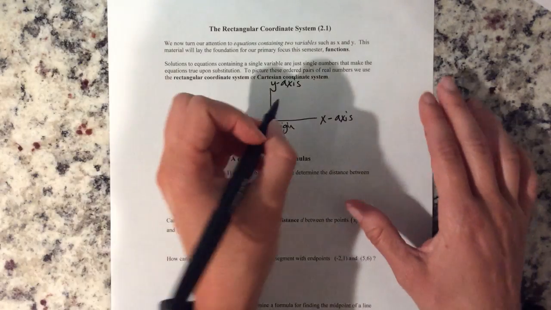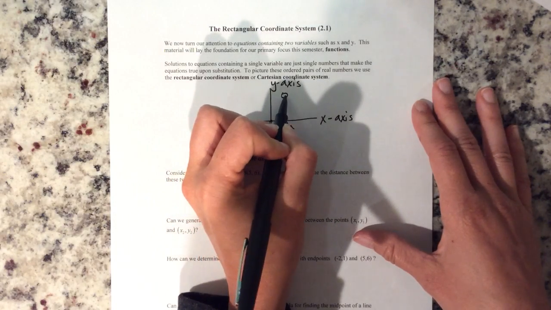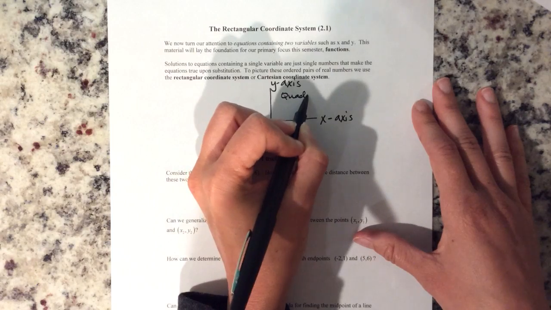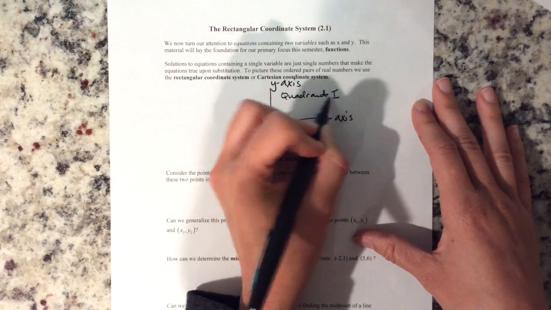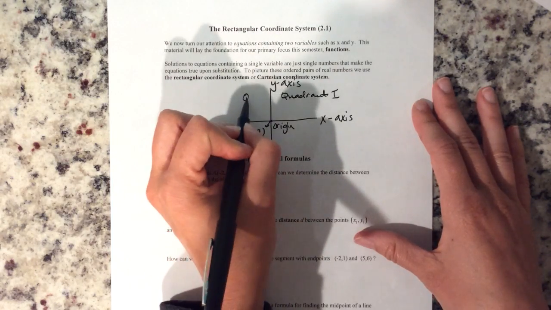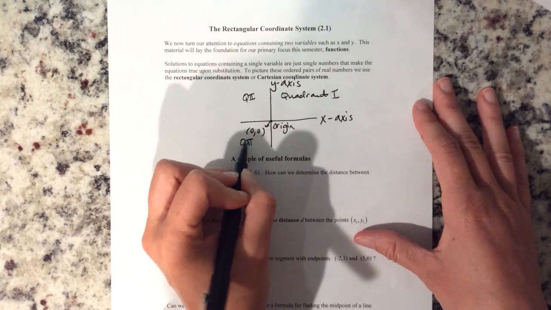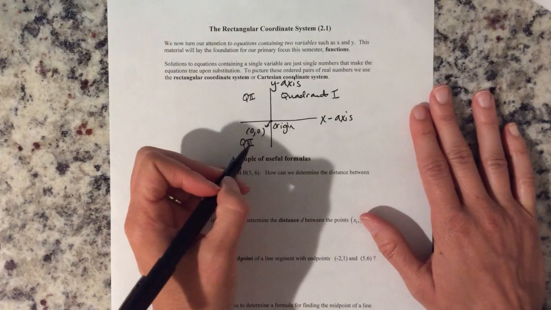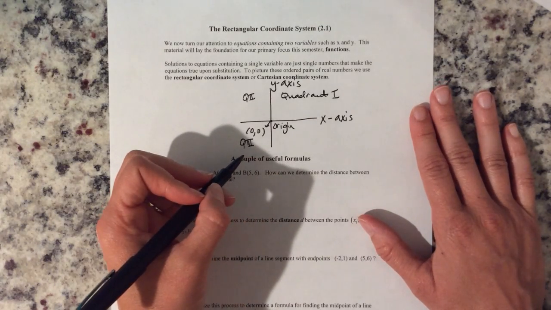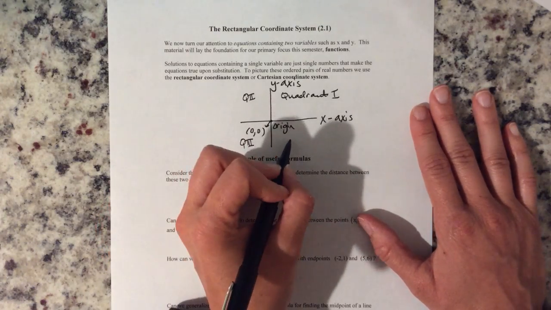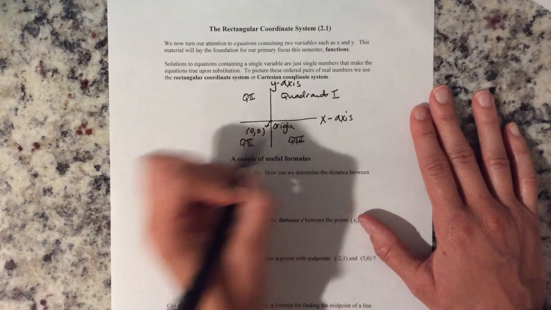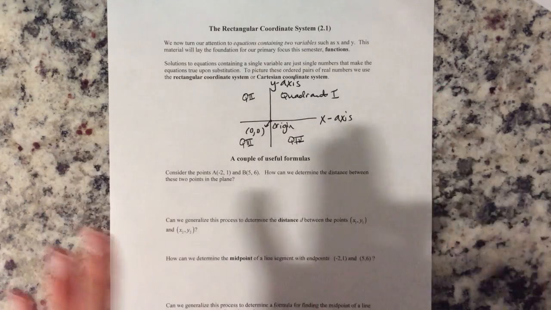And then we know that this is called quadrant 1. Moving counterclockwise, we've got quadrant 2. Diagonal from quadrant 1 is quadrant 3. And then straight to the right, we have quadrant 4.